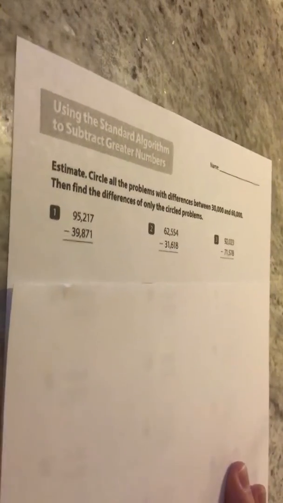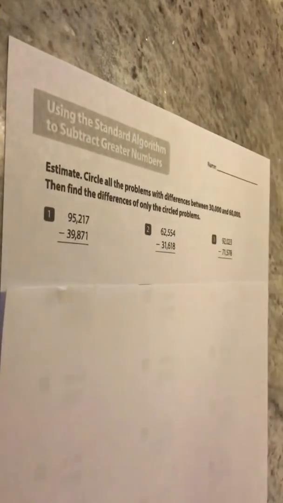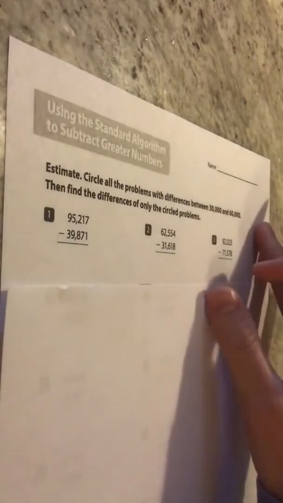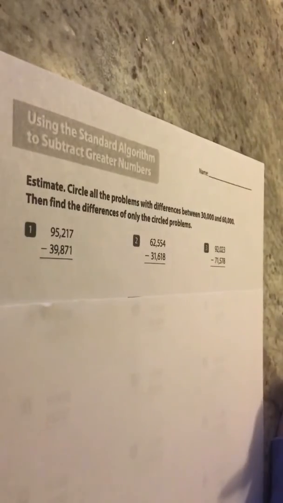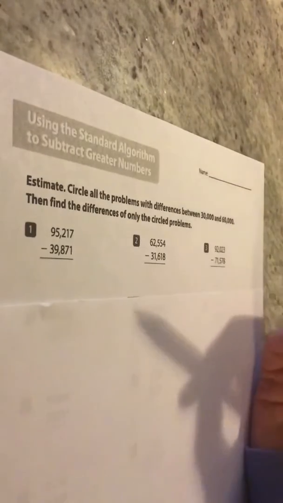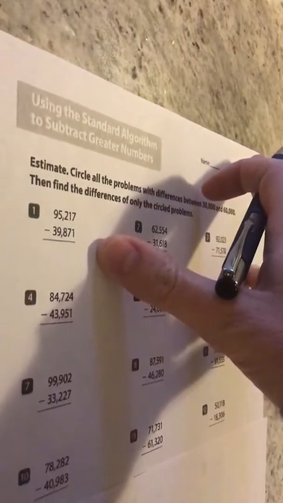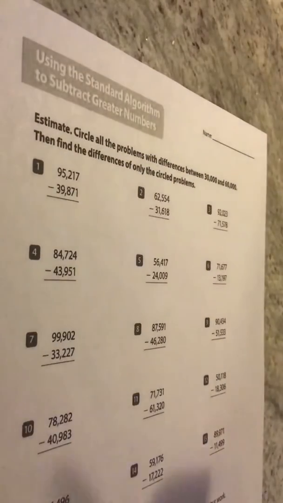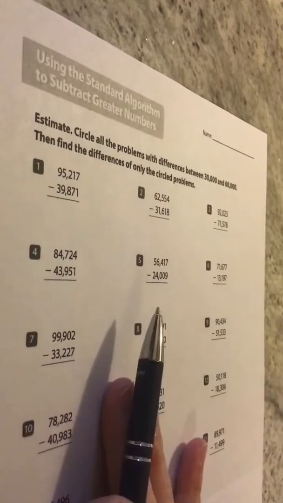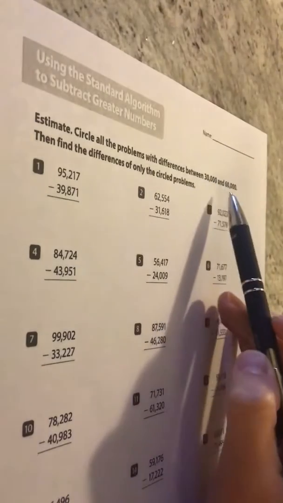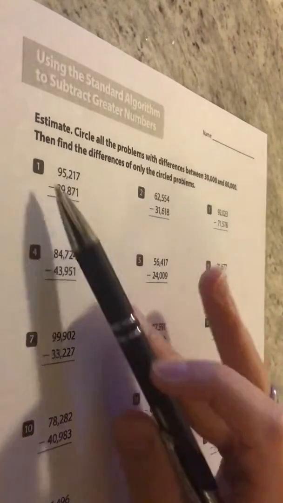All right, I'm going to go through some examples from this page with you. It says, estimate, circle all the problems with differences between 30,000 and 60,000. Then find the differences of only the circled problems. So what it's asking you to do is just go through this whole page, 1 through 15, and estimate each of these problems like I'm about to show you how. And if it is between 30,000 and 60,000, circle it.